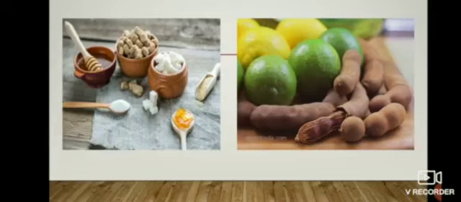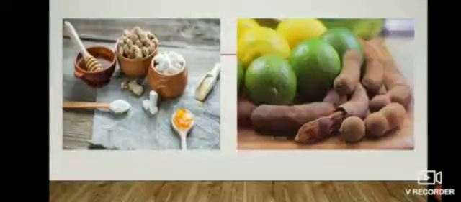Now we go for taste. As they are differing in their taste, in today's lesson we are going to know about the tastes of different food items. For that, in your textbook also, at page number 9, a table about different tastes is given.